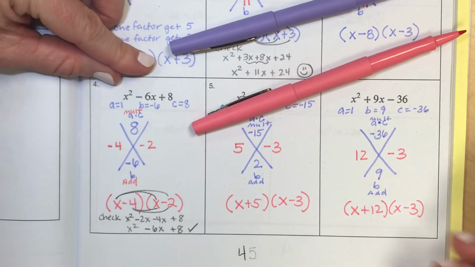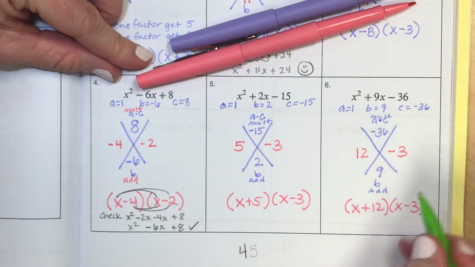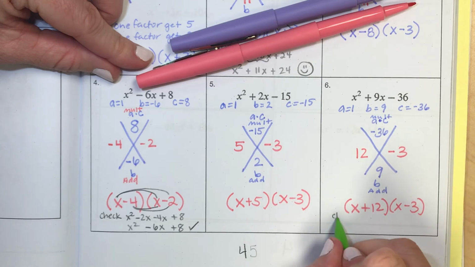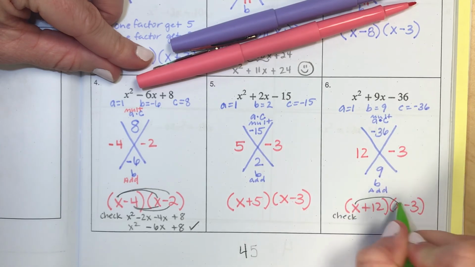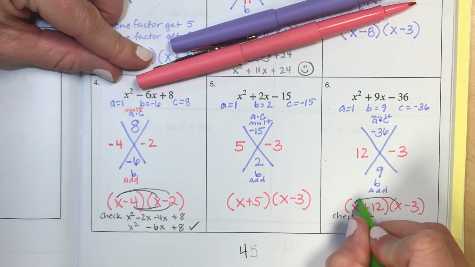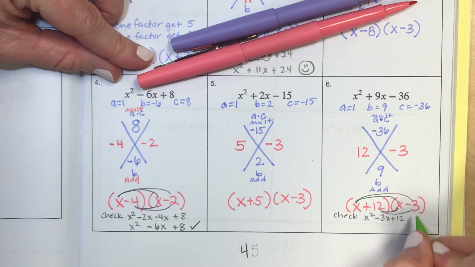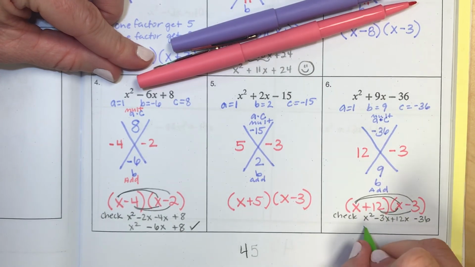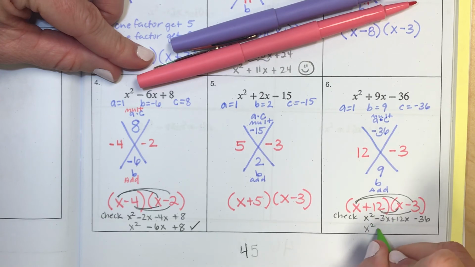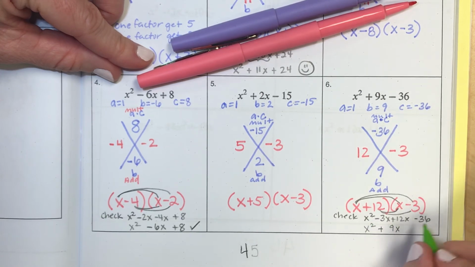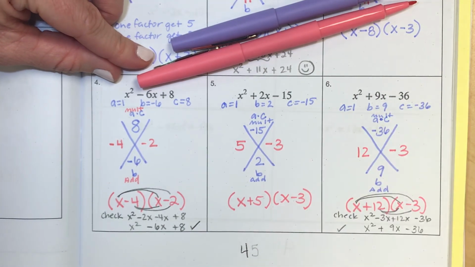Again, you can double check your work, and so I'll show you that one more time to check. X times x gets you x squared. X times negative 3 is negative 3x. 12 times x is 12x, and 12 times negative 3 is negative 36. And now if I combine my middle terms, 12 minus 3 is 9x for my middle term, and this matches what we started with, so we factored correctly.